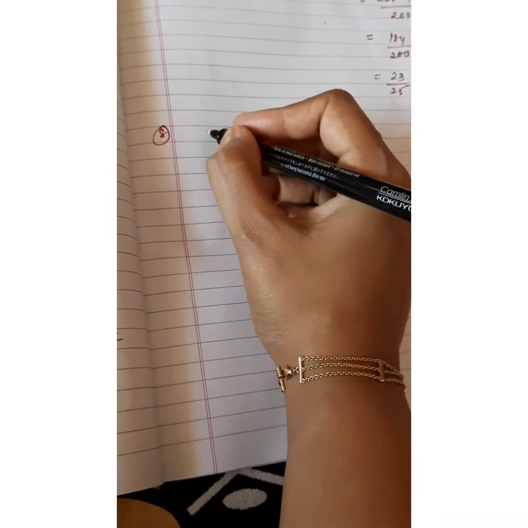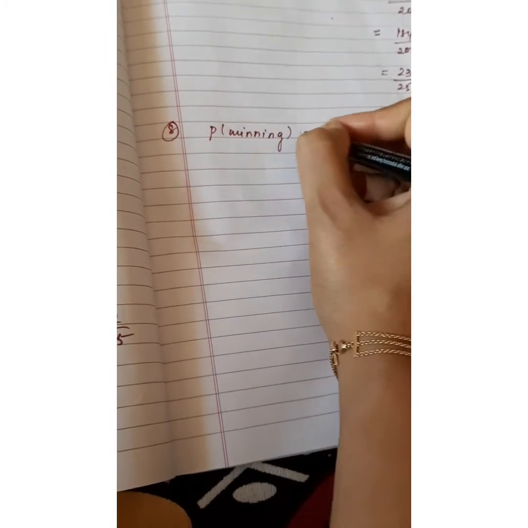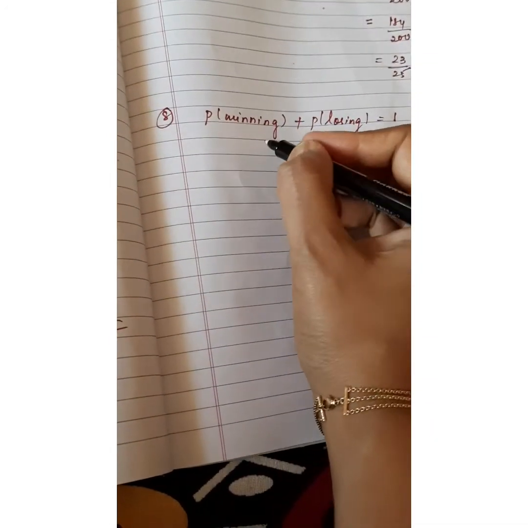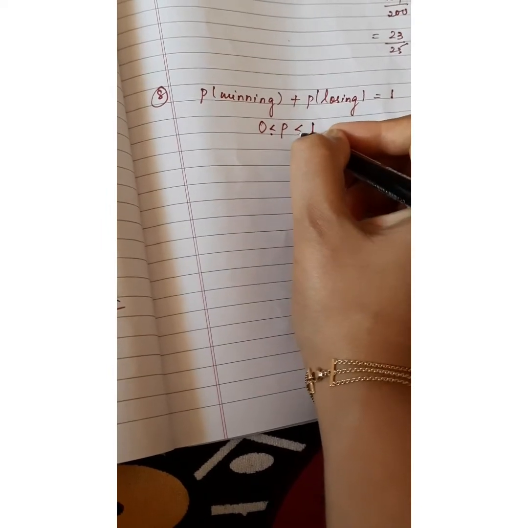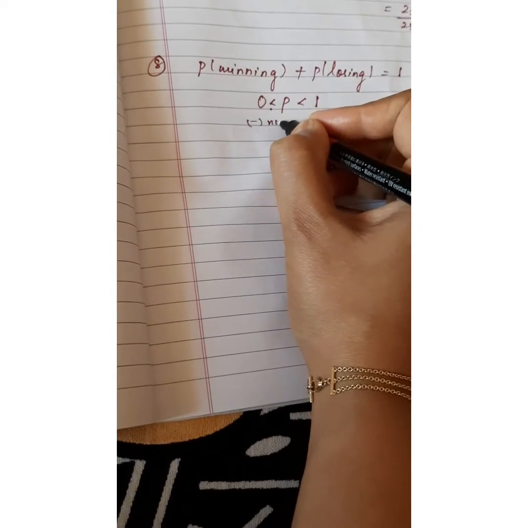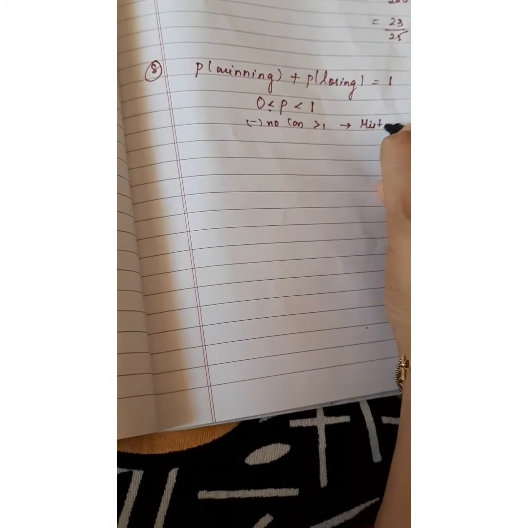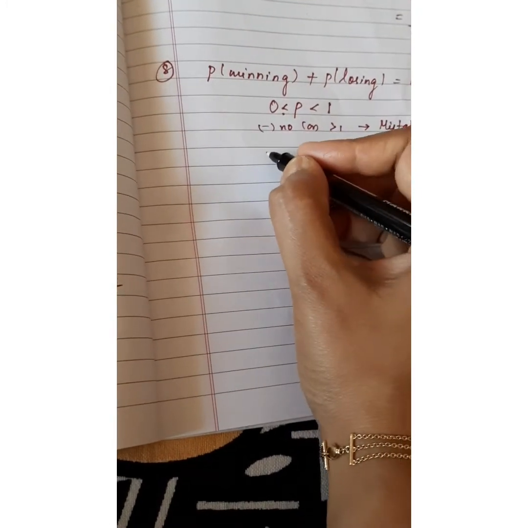Next question number 8. Probability of winning and losing. So all possible options, it's going to be equating to 1 in probability. This is a basic rule of probability. So if you get a probability answer as a negative number or a number greater than 1, then definitely it's a mistake. Please look into it, rework on the sum. That's going to be wrong.